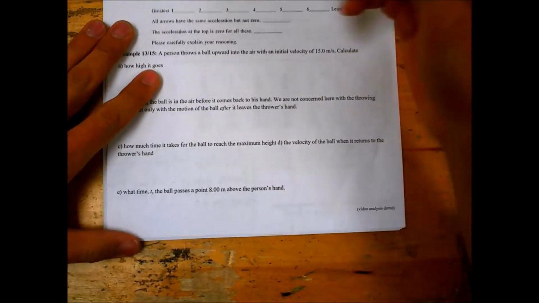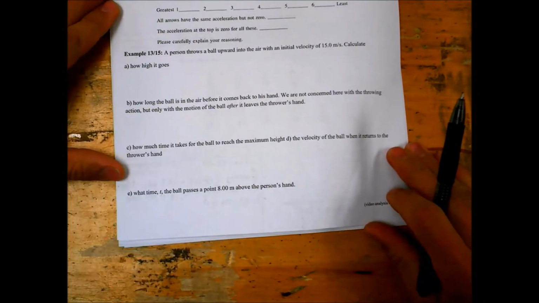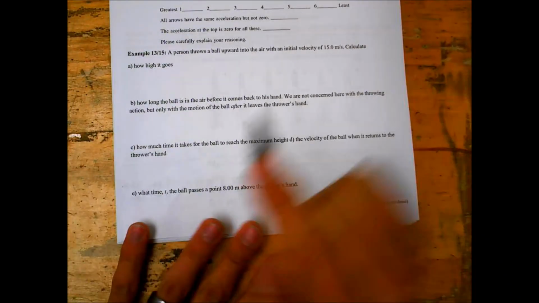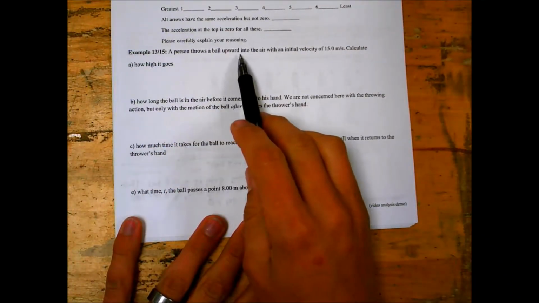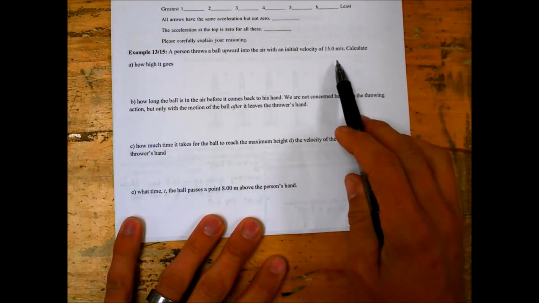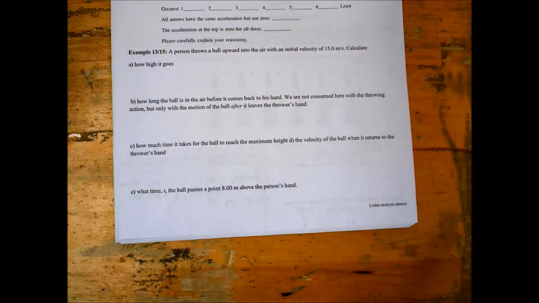We already did the arrows and whatnot. This is a very typical free fall problem. Okay, so a person throws a ball upward in the air with an initial velocity of 15 meters per second. Calculate how high it goes. Okay, we got to calculate a bunch of different things here. So let's figure out how high this goes in the air.